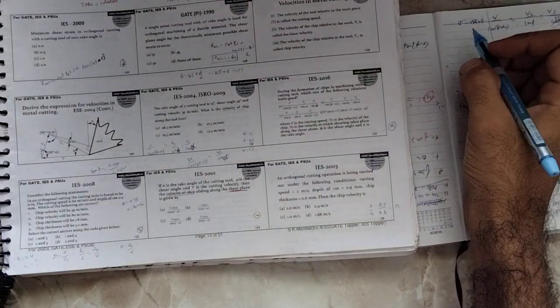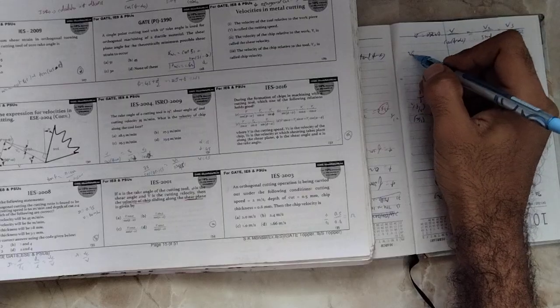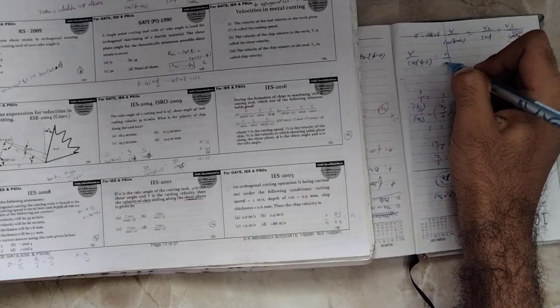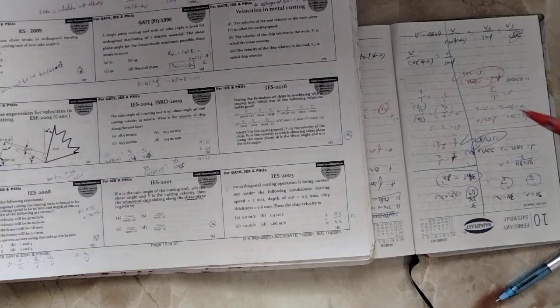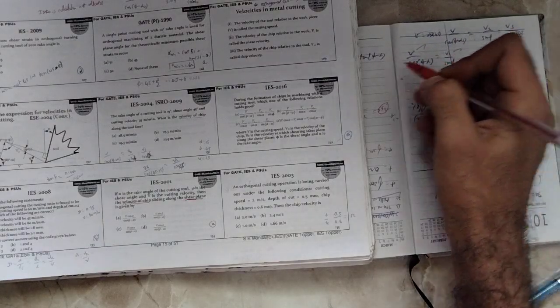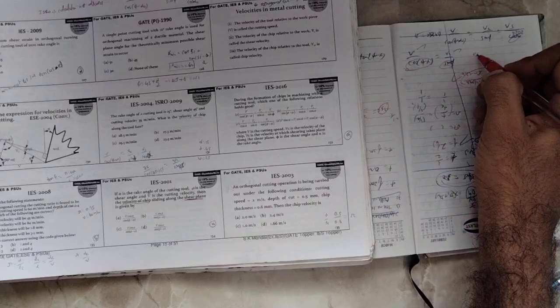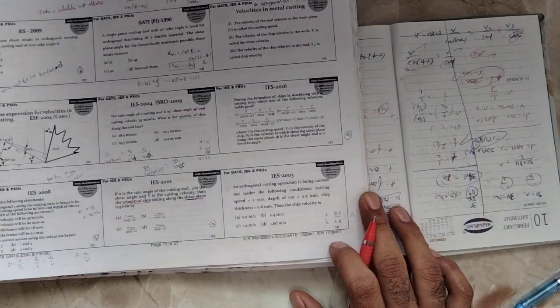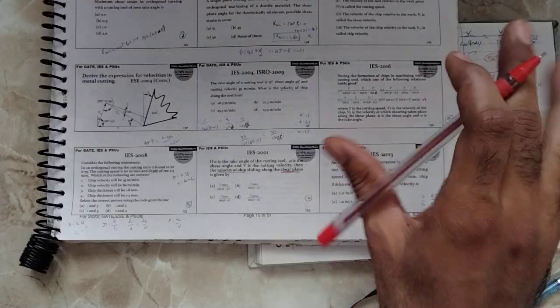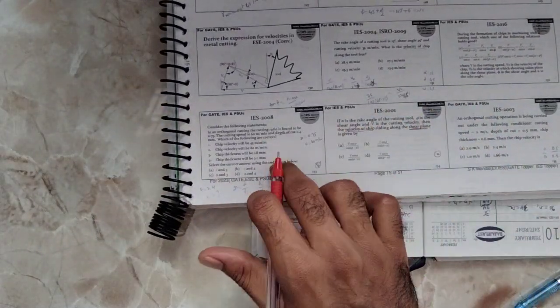Just to calculate, V divided by cos of phi minus alpha equals Vc divided by sin of phi. They have given V, the cutting velocity, and they are asking the chip velocity. So put it here and we calculate Vc, that's it. No need to get confused, just a simple thing. Let's see this one.